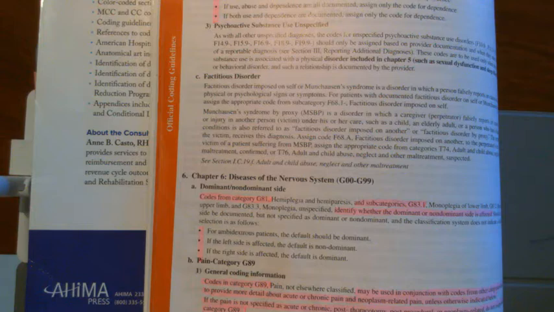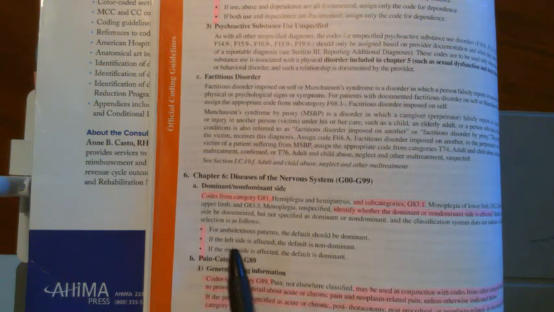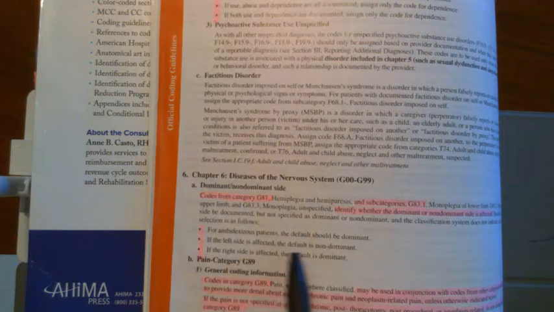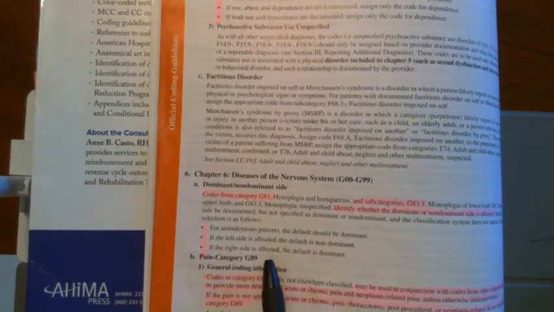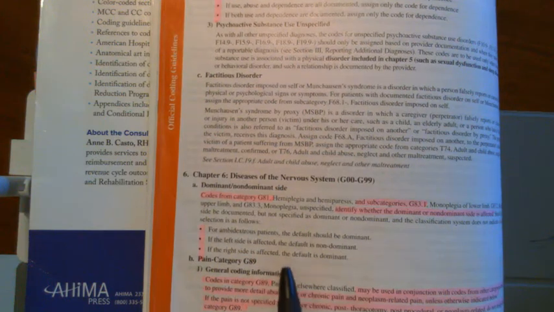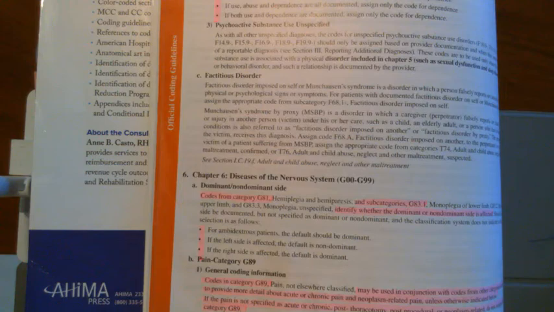So there's no unspecified code here for dominance. It's left side: if it's not specified as being dominant, it automatically is going to code to non-dominant. Right side: if it's affected and not specified as being non-dominant, it's going to code to dominant.